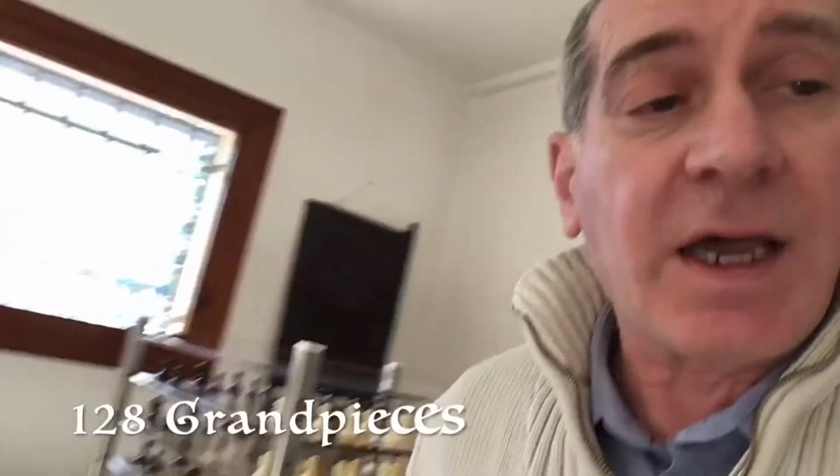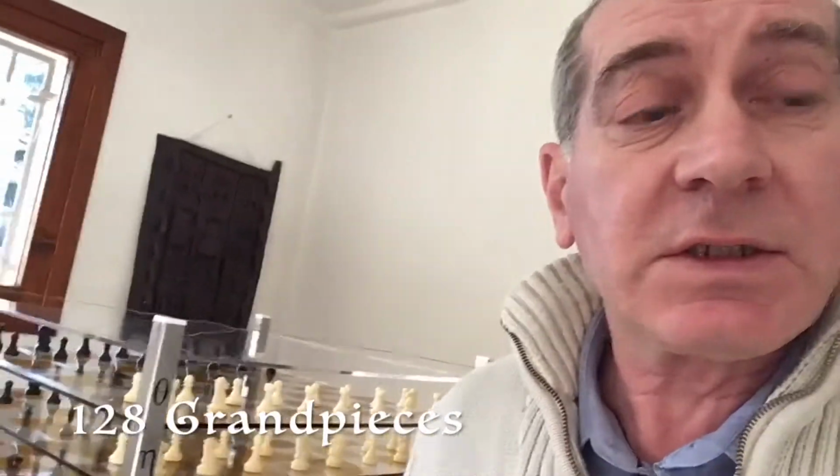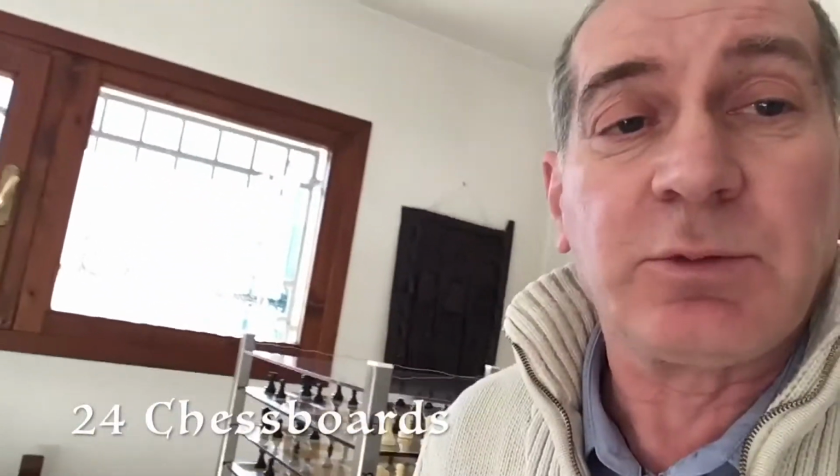You play on the vertical planes as well as on the horizontal ones. So, summarizing, here you have 8 times as many boxes, 8 times as many grand pieces, and 24 times as many chessboards. 8 plus 8 plus 8.